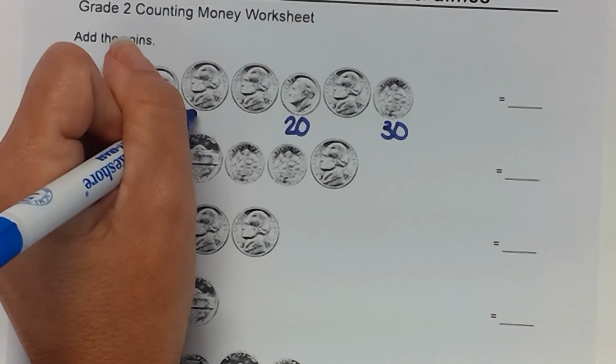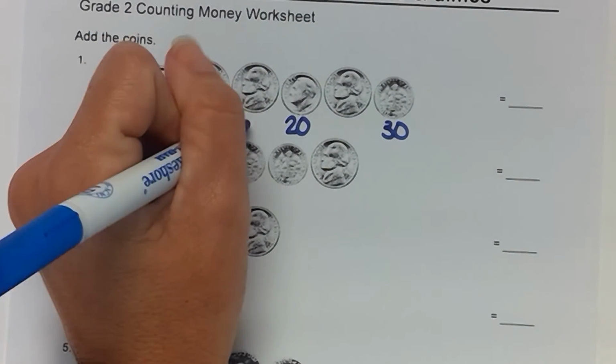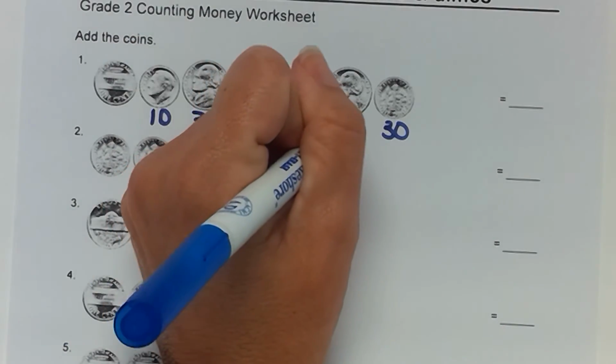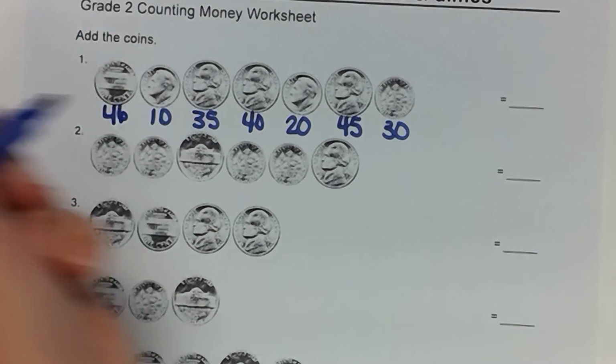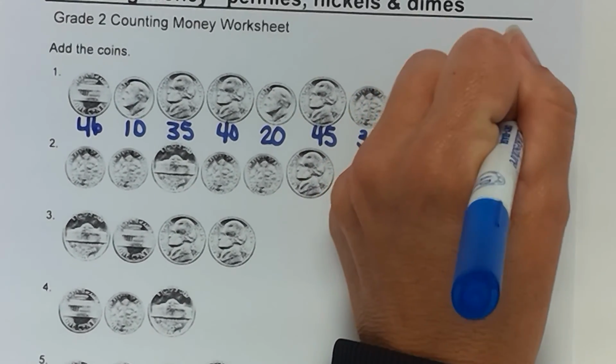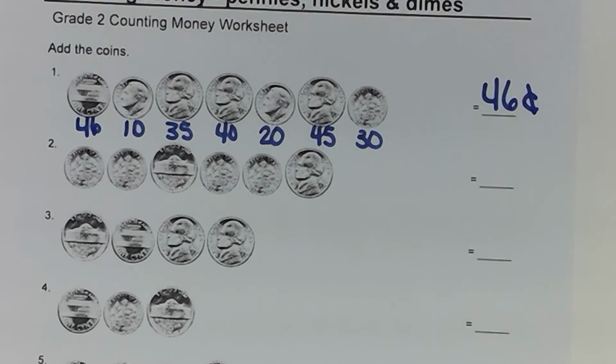So we're at 30. This would be 35, 40, 45. We have 1 coin left. It's a penny. How much is a penny worth? It's worth 1 cent. So 45 and 1 more would be 46, and the students could say that it's worth 46 cents.